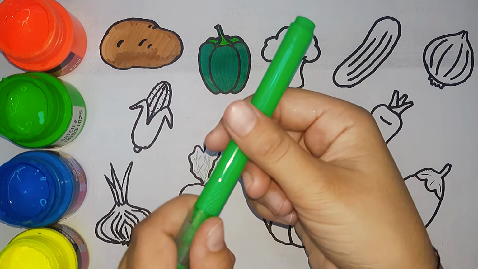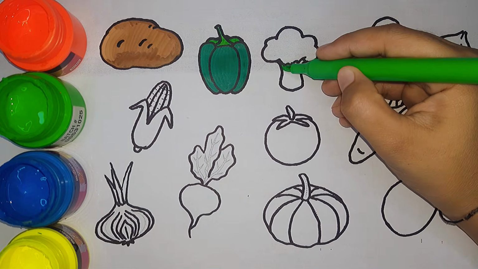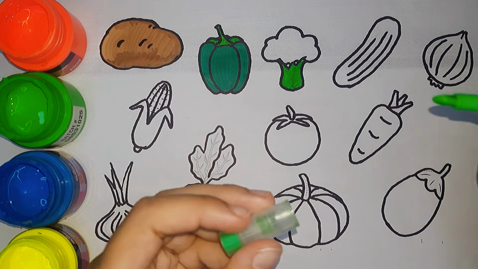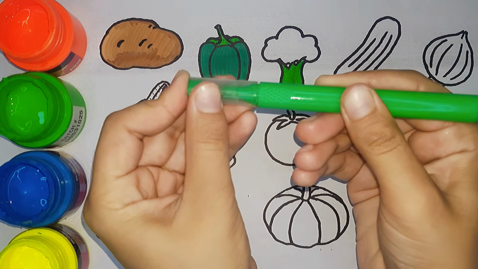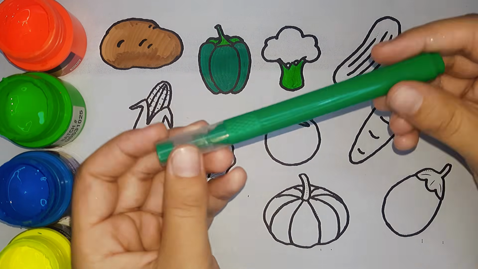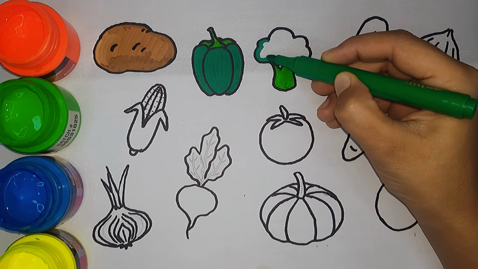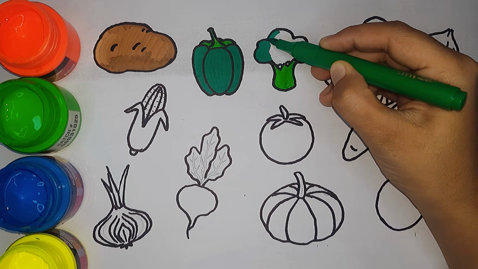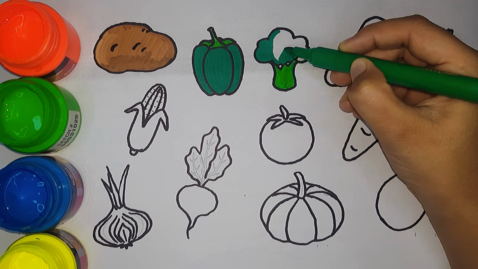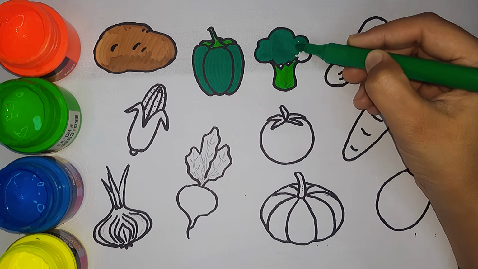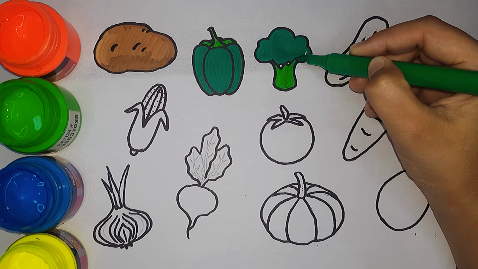Parrot color. This is broccoli. Green color. Broccoli has green color. Great job!